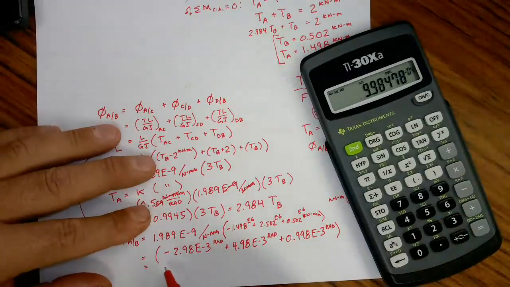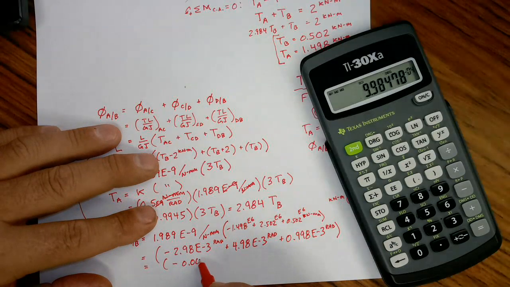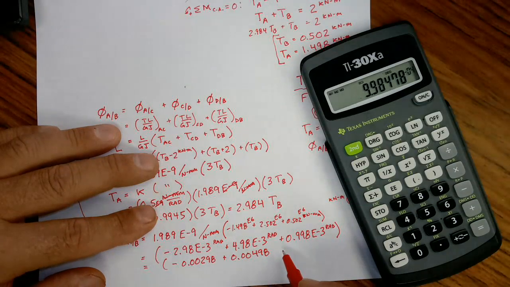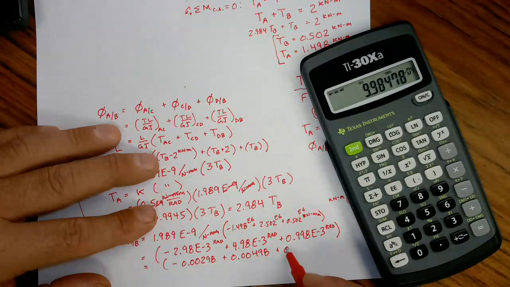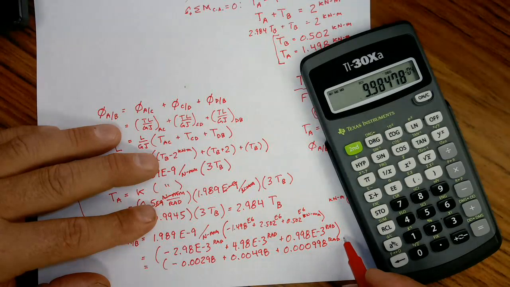And then rewrite this: minus 0.00298 plus 0.00498, right? 3 places over, 3 places over, plus 0.00099. Oh, this should have made a 1 there. Again, all radians.